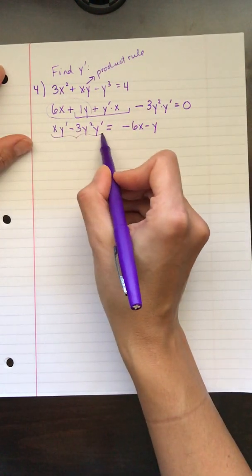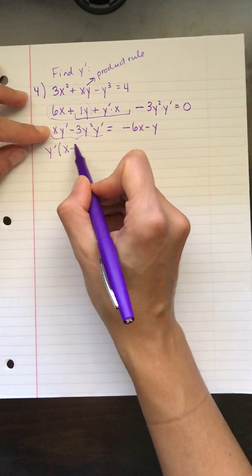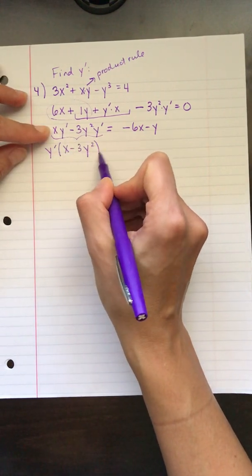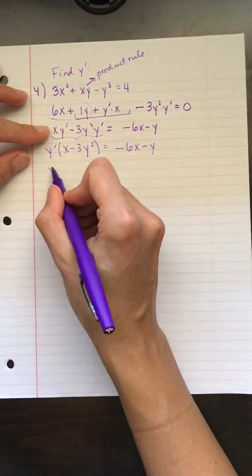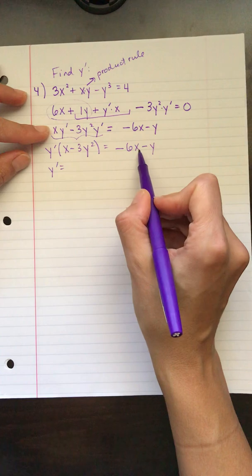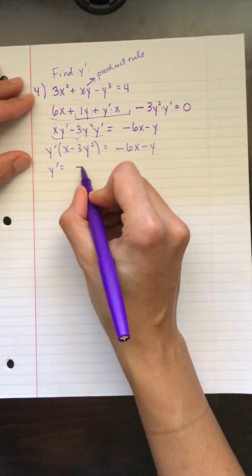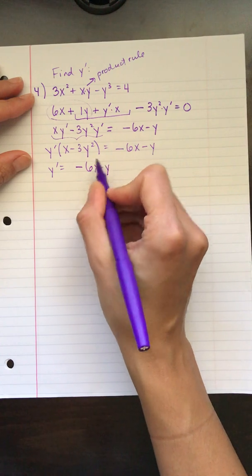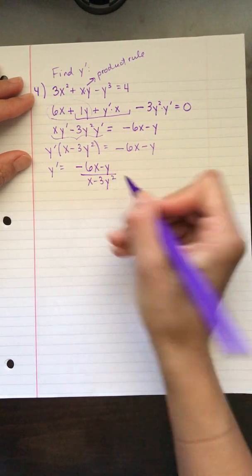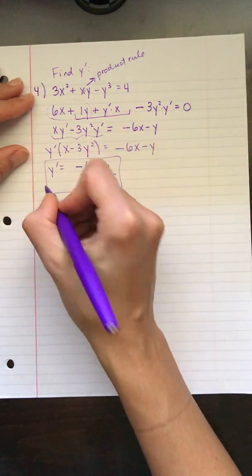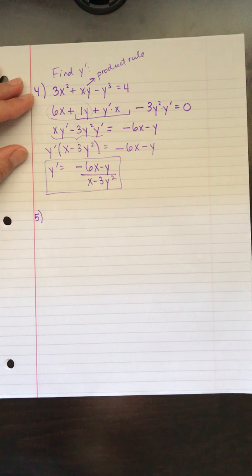I'm going to factor out a y prime, leaving me with x minus 3y squared equals negative 6x minus y. My final answer is going to be basically this divided by this. You're dividing both sides by this expression. Negative 6x minus y over x minus 3y squared. Done.